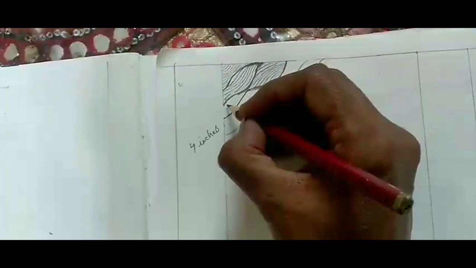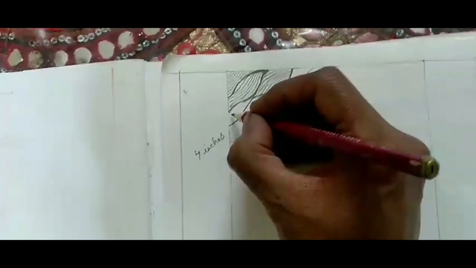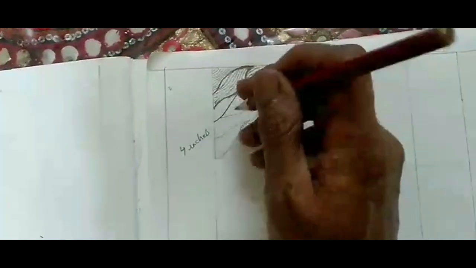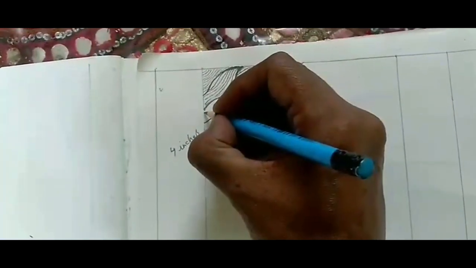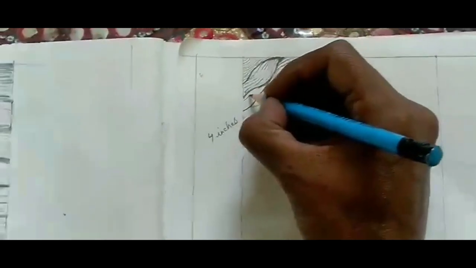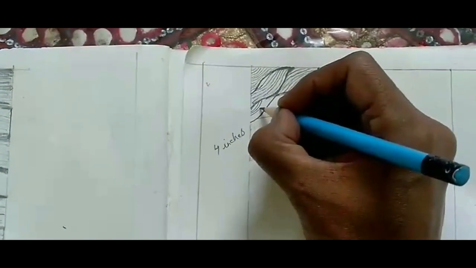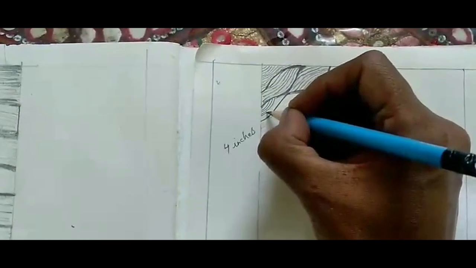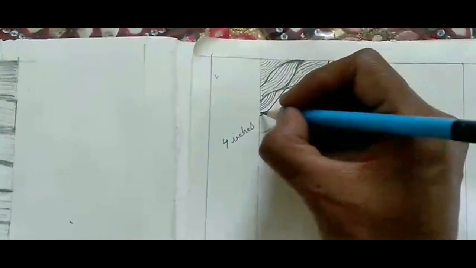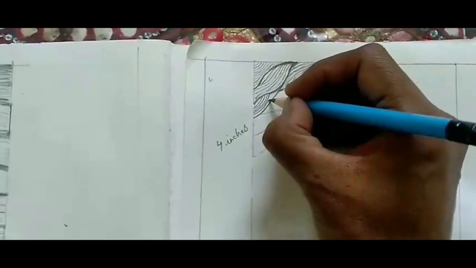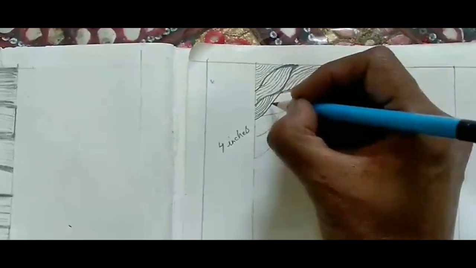Now what I am doing, I am starting to do the venation. For venation, it's parallel venation you have to do. What I am doing is just using a very pointed pencil. Not very dark and not very light. Don't go for very light venation, because when you end up with the sketching, then it won't be visible.